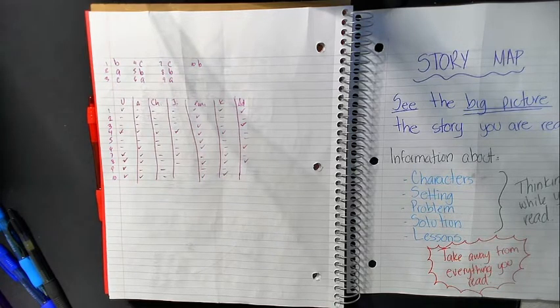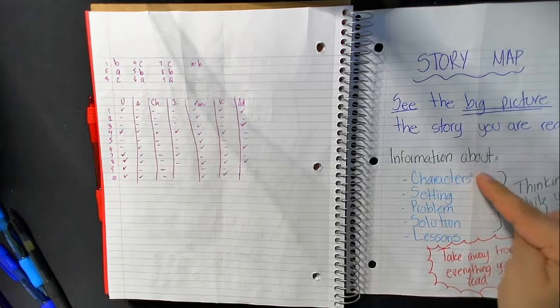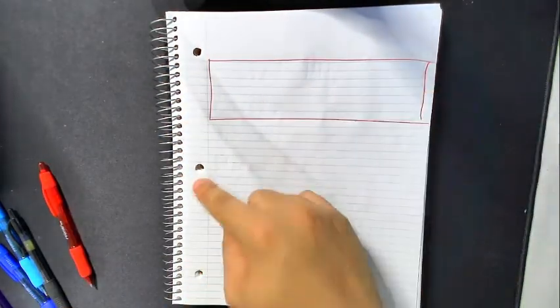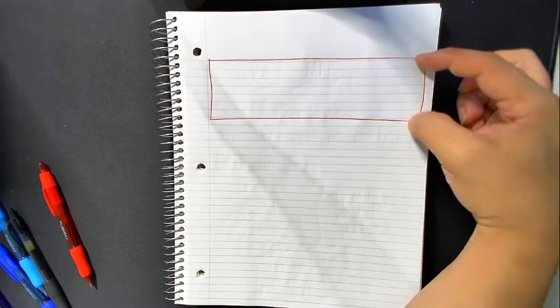Okay. So again, how many sections are we going to have? 1, 2, 3, 4, 5. 5 sections. Okay. Now let's go ahead and see what a story map sheet will look like. First things first, I do a rectangle here. Notice that my rectangle took about half of that. Right? Now I'm going to make the same rectangle down here.